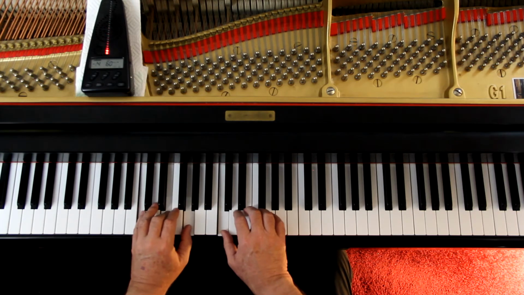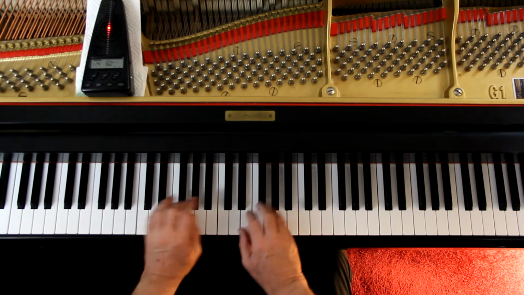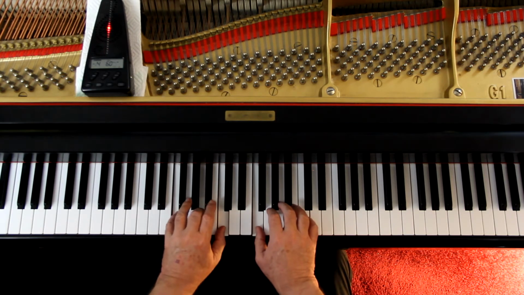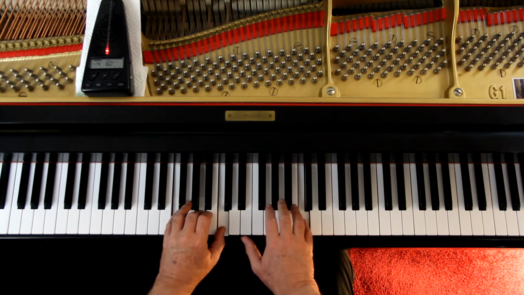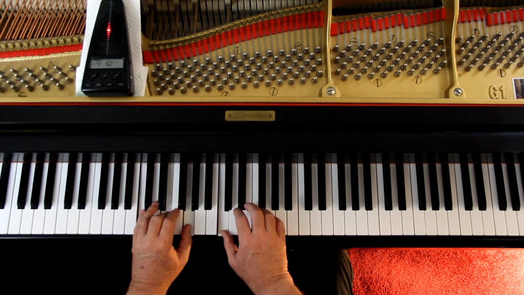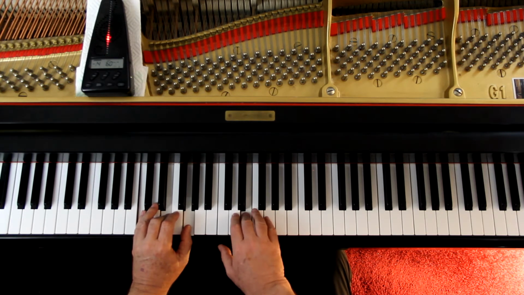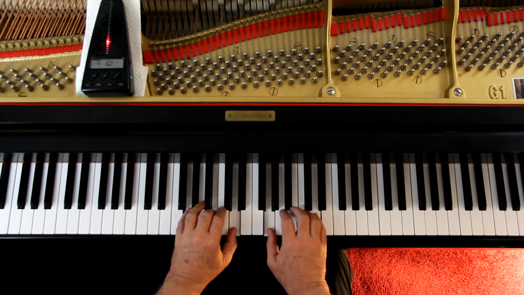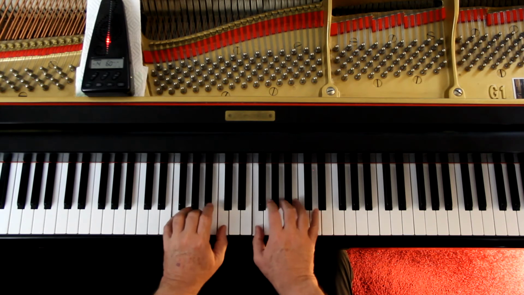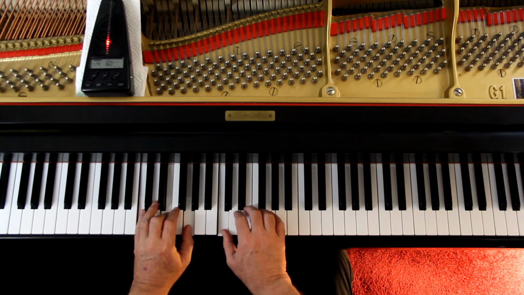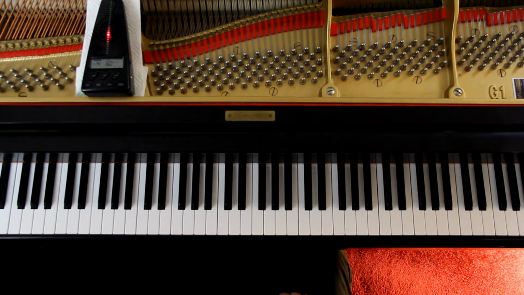Measure this, and then we go to the 4 chord. Now back to the 1 chord. 5 chord, 4 chord, and 1 chord. 1, 2, 3, 4, off.